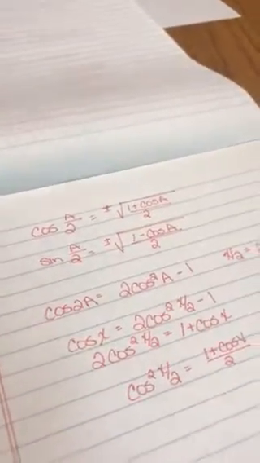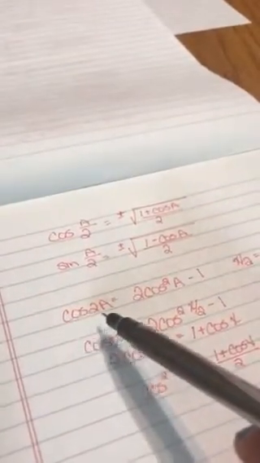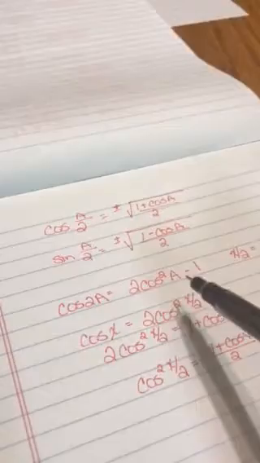Similarly, we get the formula for sine of A over 2. Because cosine of 2A is 1 minus 2 sine squared A, we could use that formula again. So we've got these two formulas that if you look at them, they're very similar.